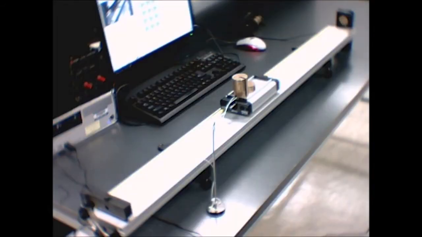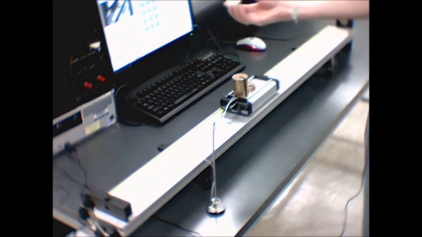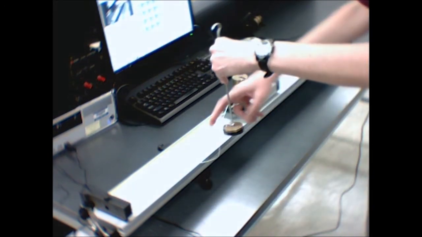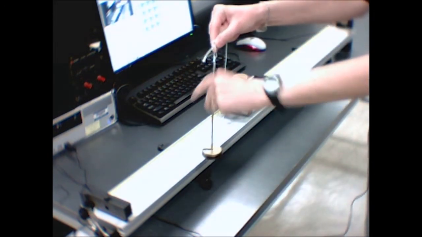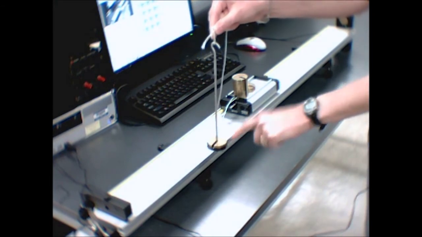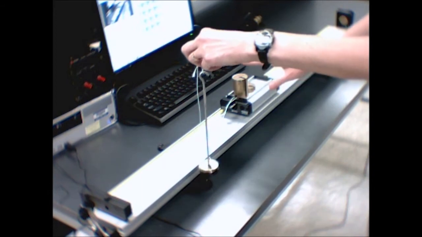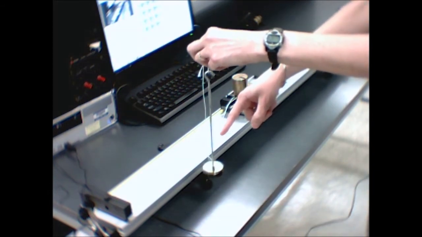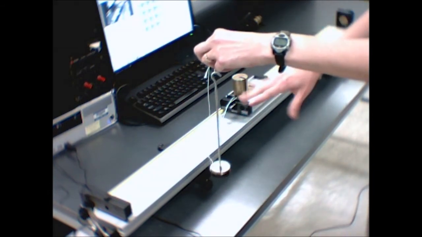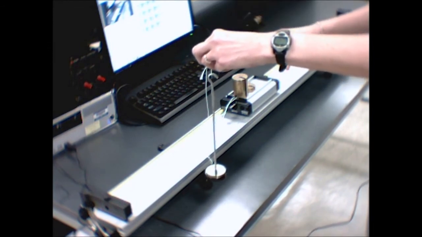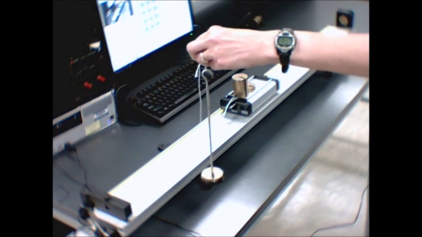Okay, now we're ready to do the third and fourth trial using the track. In the third trial, we're going to take 50 grams off of the cart and put it on the mass hanger. Now the mass hanger all by itself is 50 grams, so we've doubled its mass. What we're doing is keeping the mass of the entire system the same, but doubling the force that's going to accelerate it. So mass is the same, force doubled, and we're going to compare the acceleration values we get for this case back to the very first case.